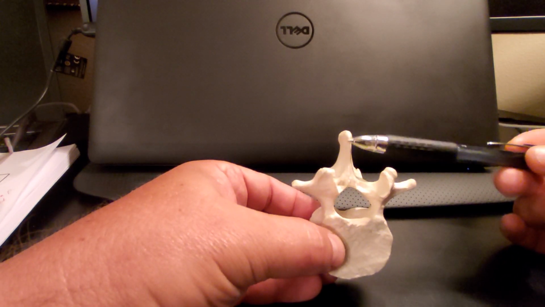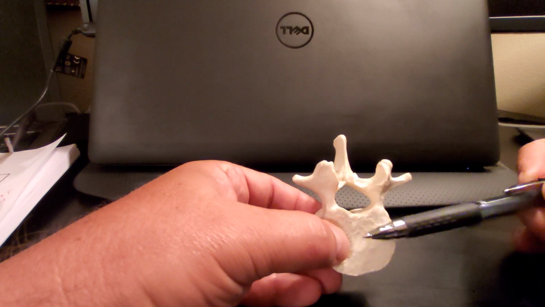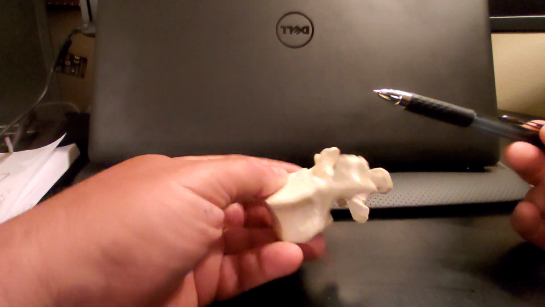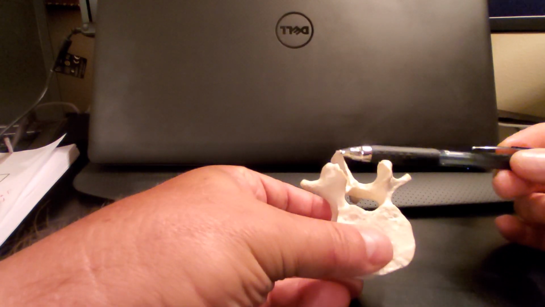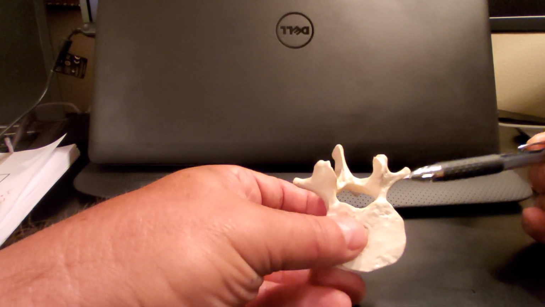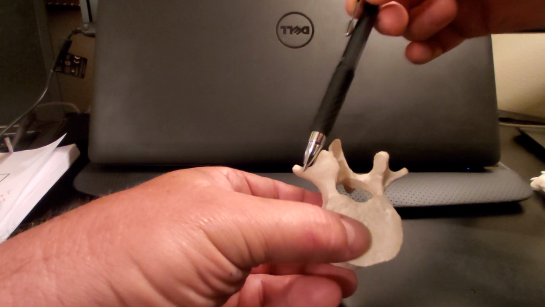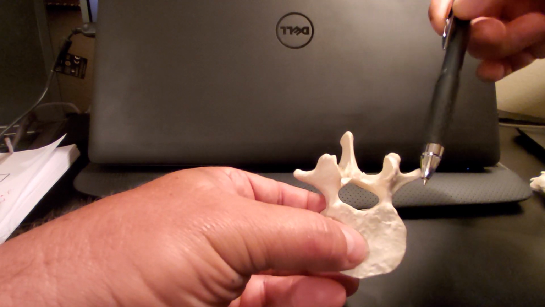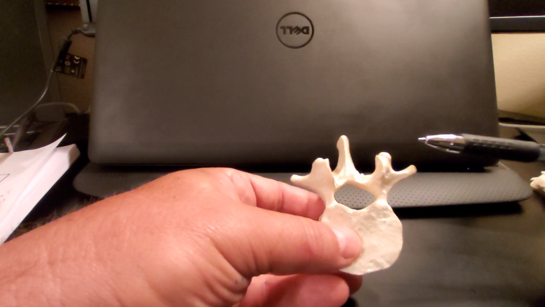They're all going to have a spinous process. C1, which is the atlas, does not have a body, does not have a spinous process, but the rest do. There's your spinous process. Transverse process, there and there. You can see they're going across at a transverse plane.